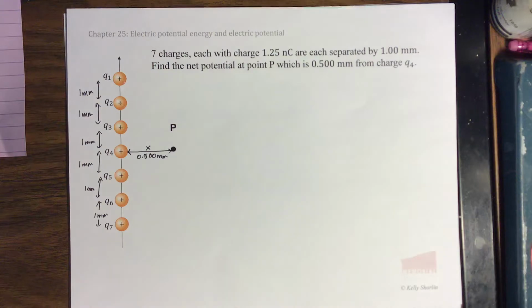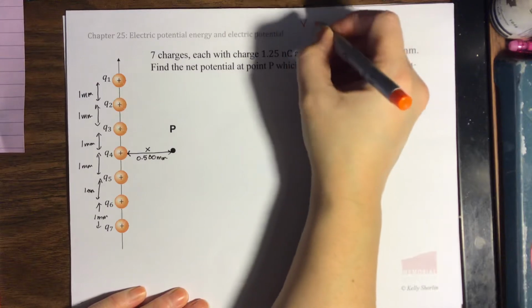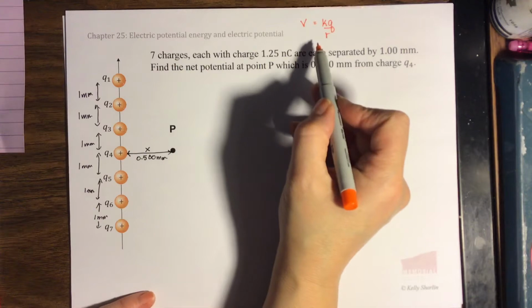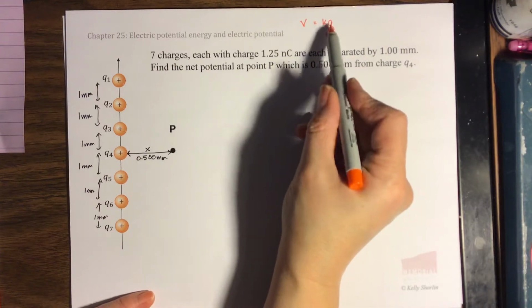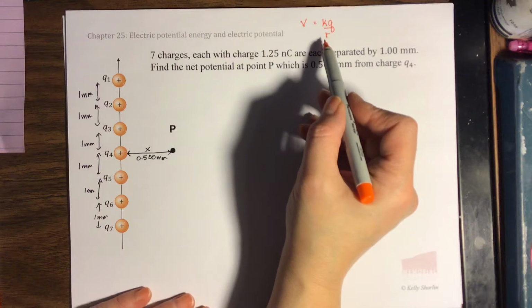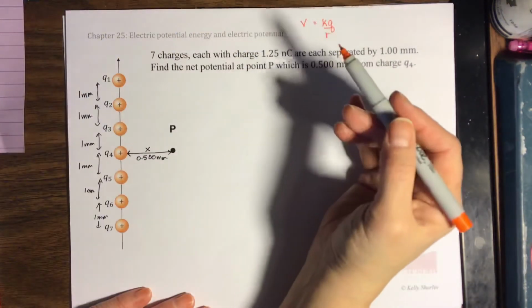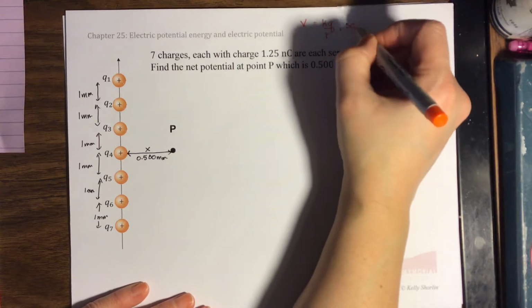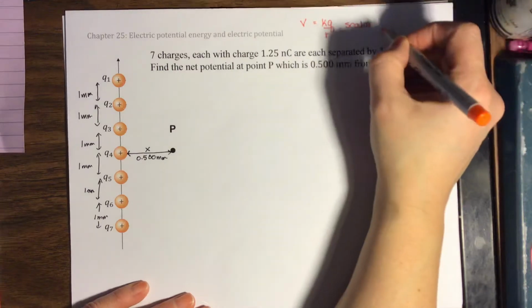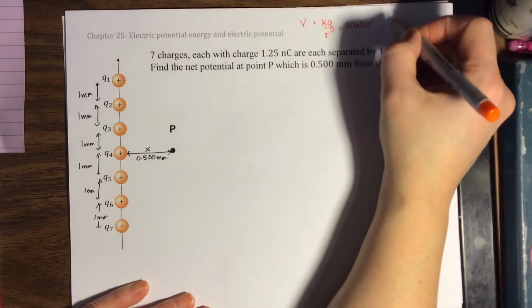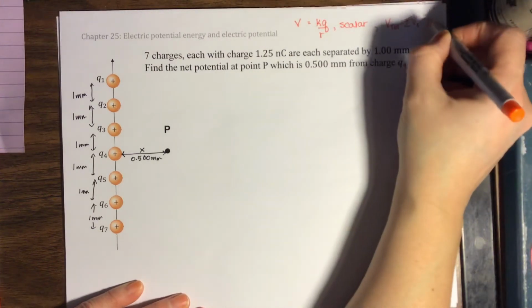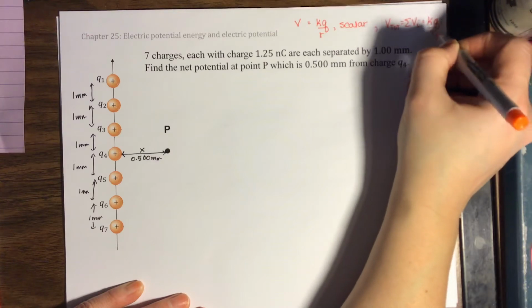So we know that the potential due to a single point charge is K times Q over R. Two differences between potential and electric field. Electric field is KQ over R squared, and electric field is a vector. Potential is KQ over R, and potential is a scalar. Okay, that means no direction. If we have a set of charges, then the net potential would be the sum of each individual potential, or each KQ over R added up.